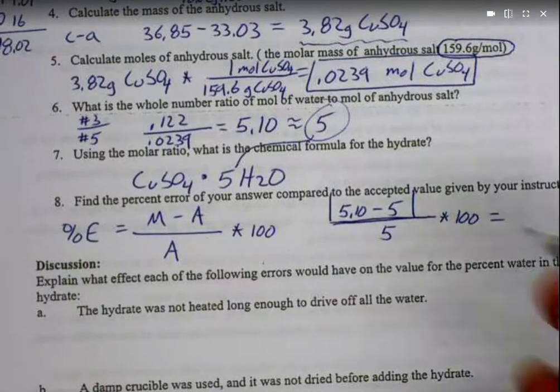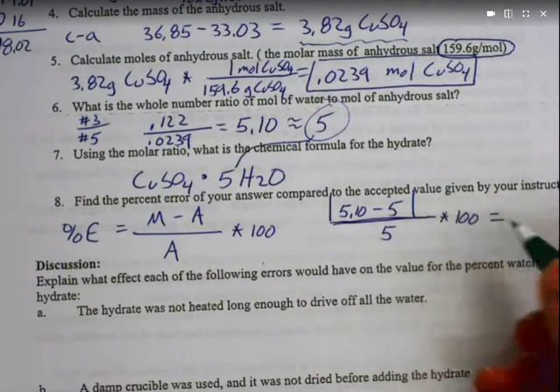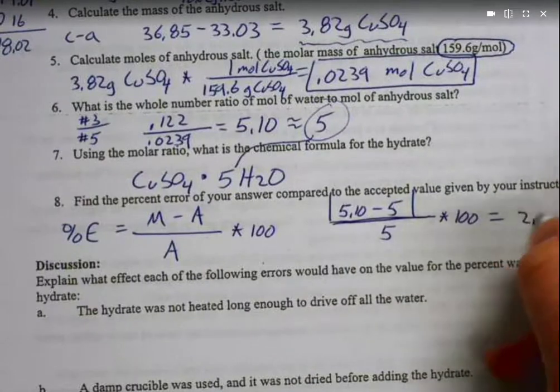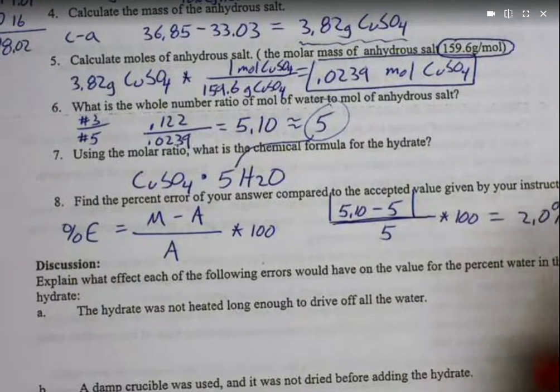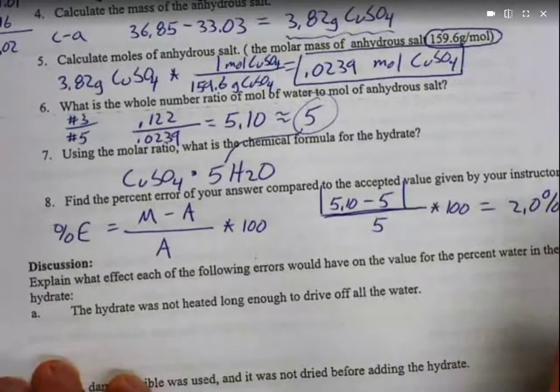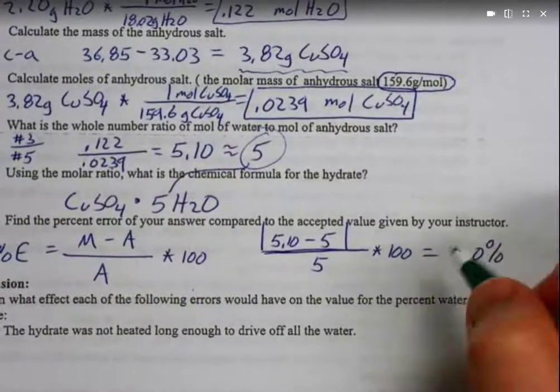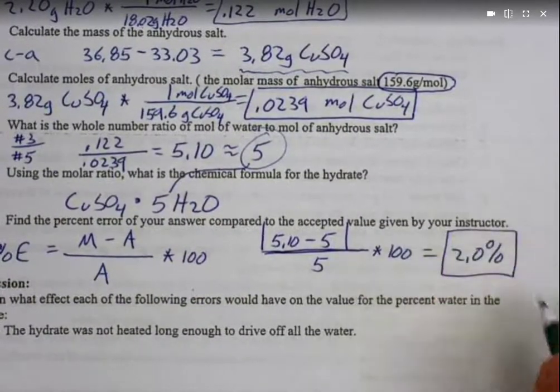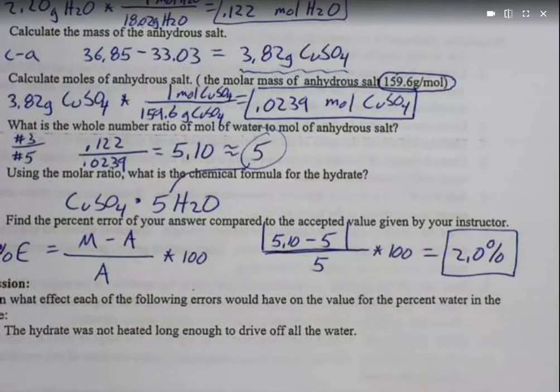And so that's 0.02, and then I multiply by 100, and I get 2.0%. So percent error should always be to 1 decimal place. I don't know why they don't do sig figs there, but it's customary to go out to the tens place. So that's really good, 2% error.